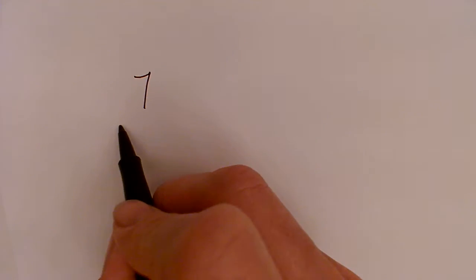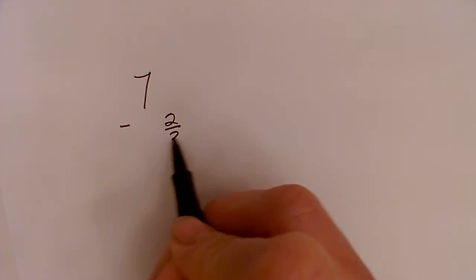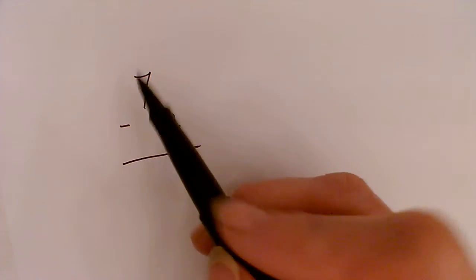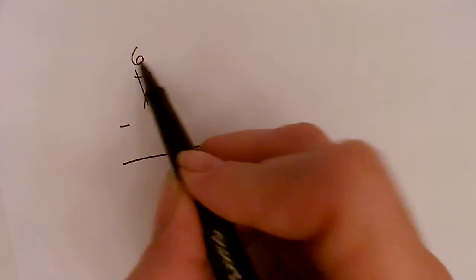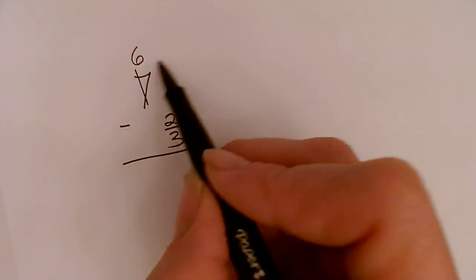Let's do one more this way. But again, we're really during the lesson today going to focus on the other ways that we did it. But let's just do one more, just for fun. So let's say that we had 7, and I wanted to subtract 2/3 from it. So again, I could take that 7, and I could make that a 6, and I'm going to take that 1 and move it over.